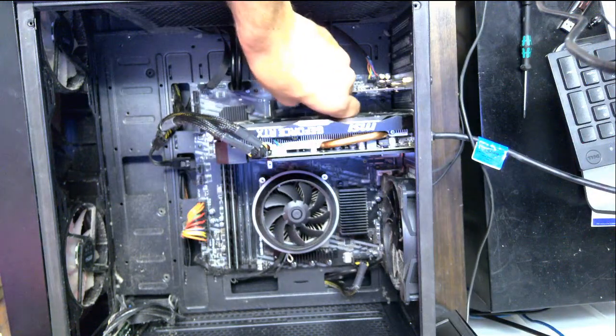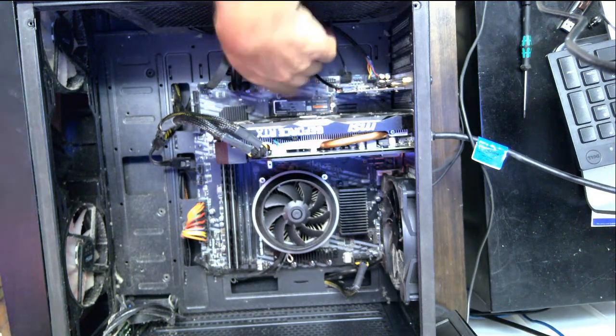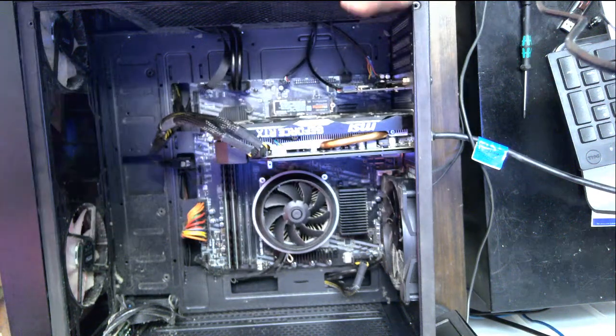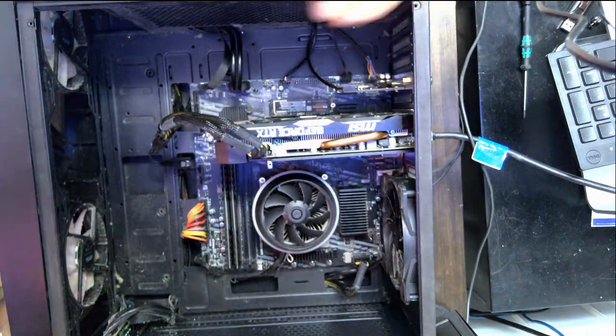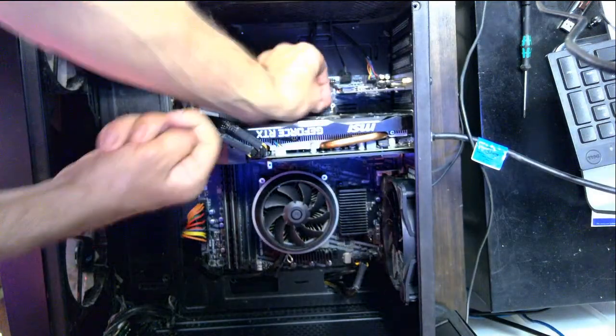All right, let's see here. Let's see what's going on. I'm actually going to see if I can do this without a screwdriver, just to get it in the first thread or two.